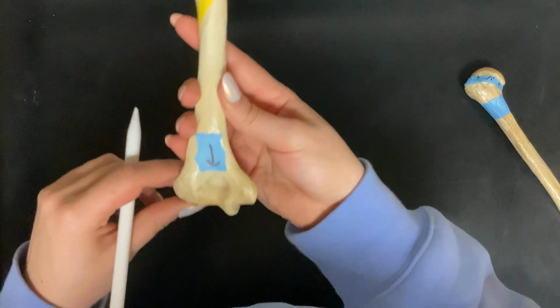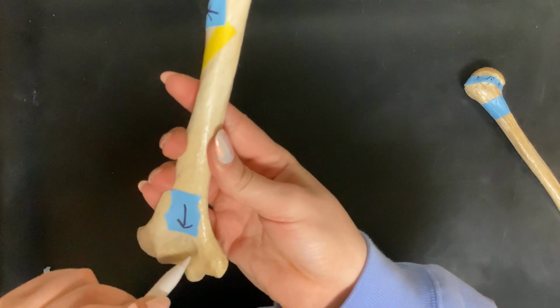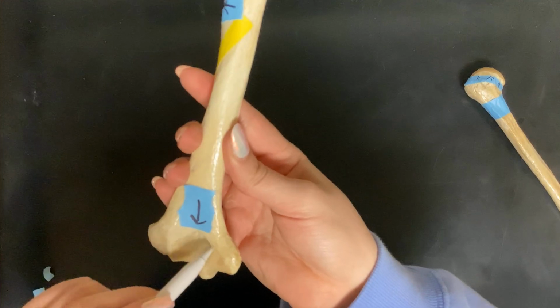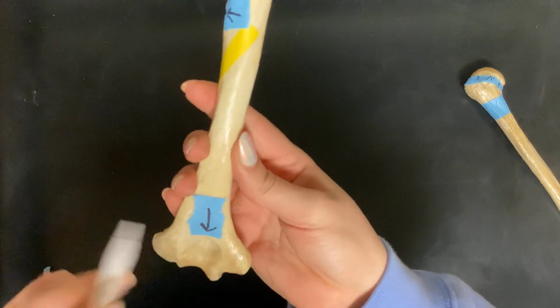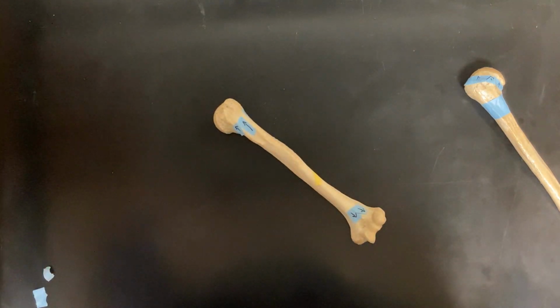And then if we come posterior, we have this big fossa here, and this is called our olecranon fossa. And this is where our olecranon process of our ulna will be attaching. And that is all of the bony landmarks of the humerus. Hopefully that was helpful.